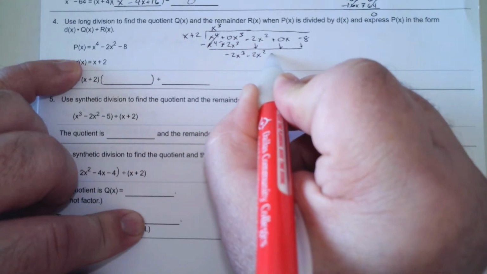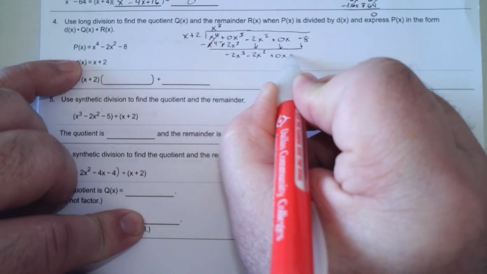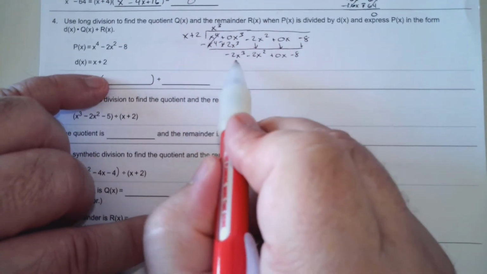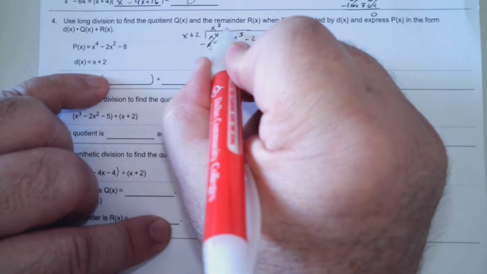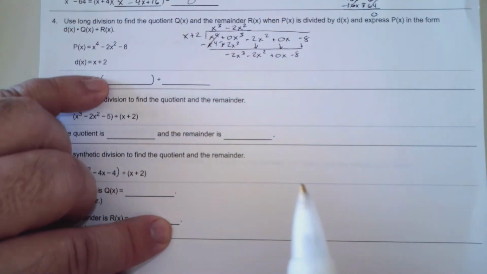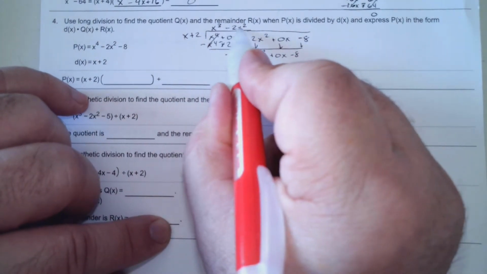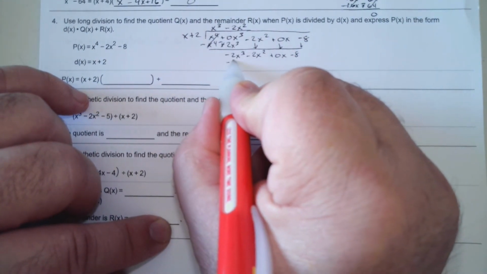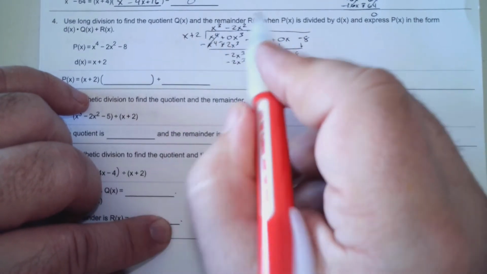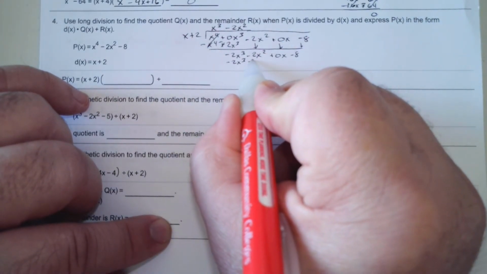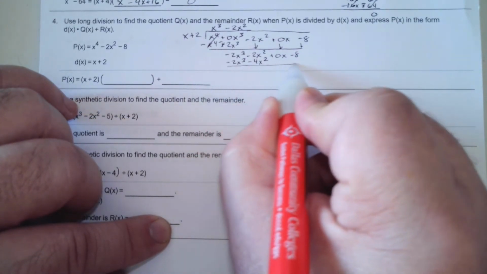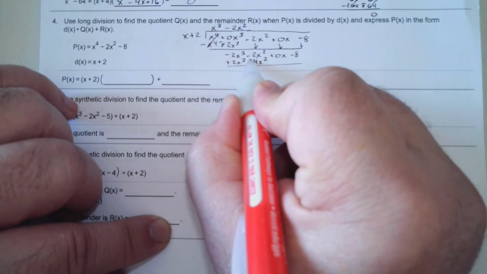Minus 2x squared plus 0x minus 8. What times x gives me negative 2x cubed? Negative 2x squared. Negative 2x squared times x is negative 2x cubed. Negative 2x squared times 2 is negative 4x squared. Change the signs and add.